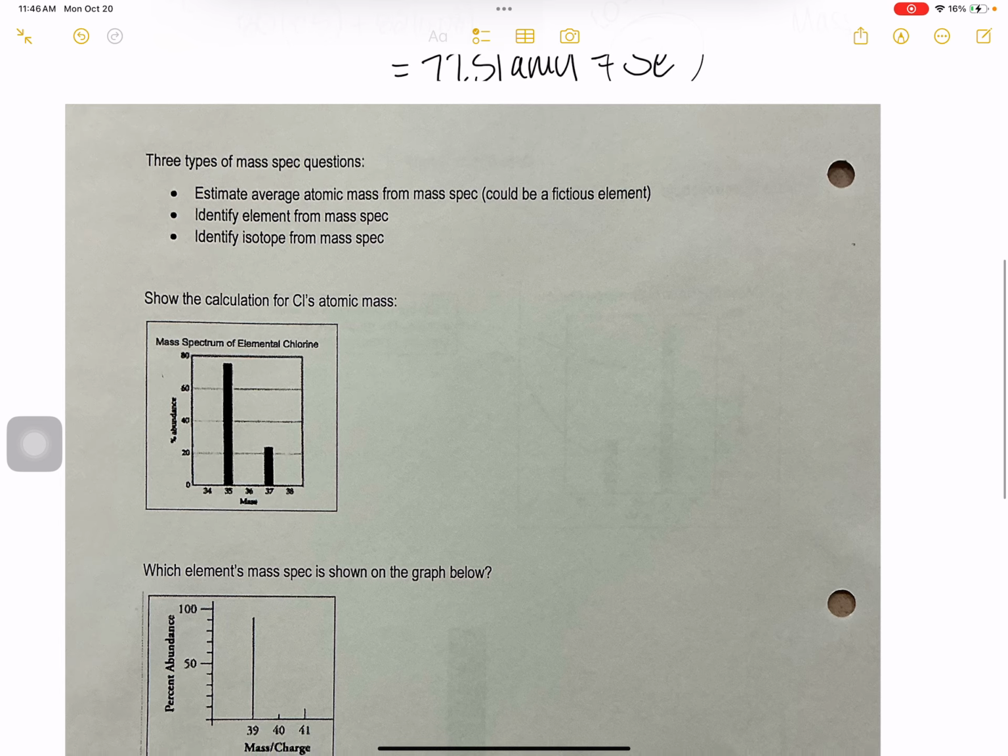So there's kind of a list, and the list is that there's basically 3 types of mass spec questions you could be asked. You could be asked to estimate the average atomic mass from the graph. It could be a fictitious element, meaning it might not even match something on the table because maybe it's a fake element. You could be asked to identify the element from the mass spec, kind of like what we just did. You could also be asked to identify a particular isotope from the mass spec, and we will see an example of that in a second.